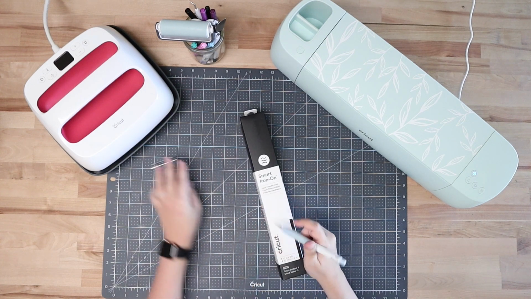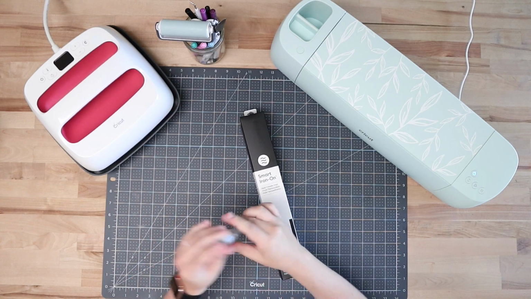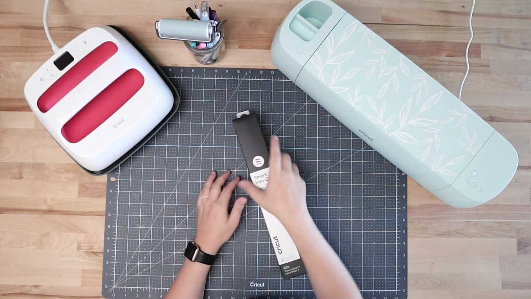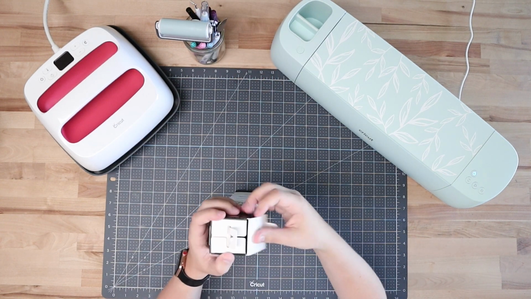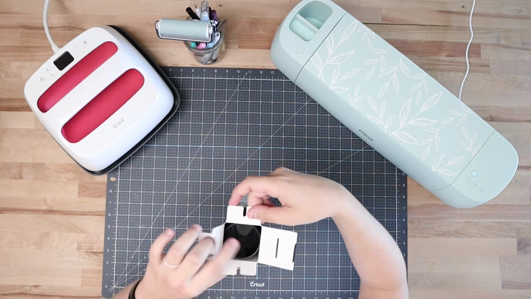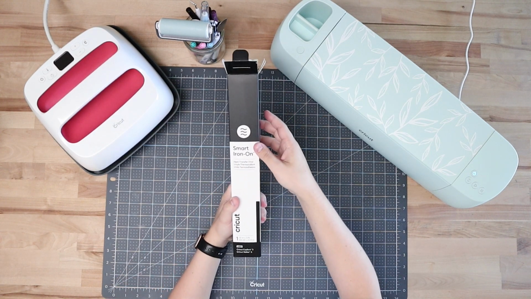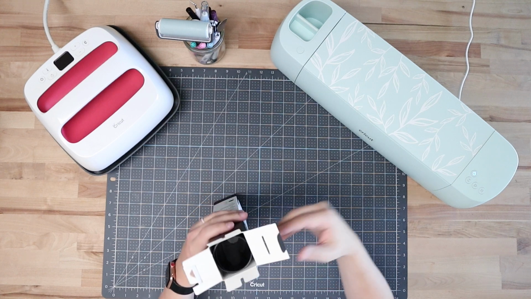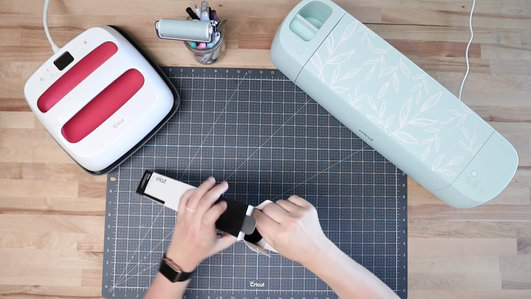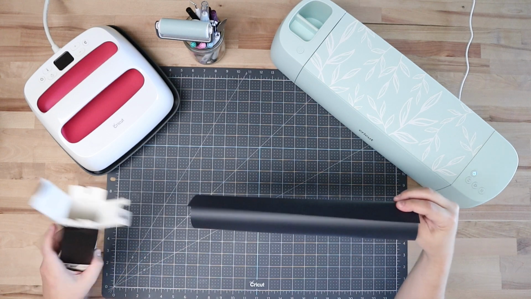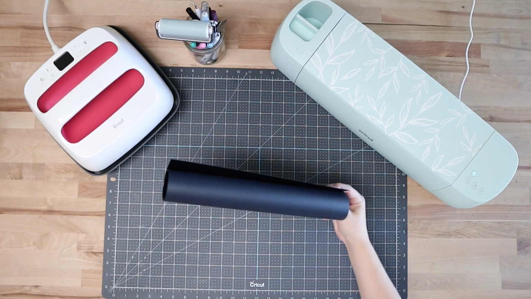It also allows you to make really long cuts, which is really nice. This was actually my first time working with Smart Iron-On, other than using it on the Cricut Joy, but I've never used it on an Explore 3 or Maker 3, so I'm really excited. It does come in various different lengths. This is a 3-foot roll, but if you wanted to get a longer roll, those are available as well. So we'll get this out of the box and then get this loaded into our machine.